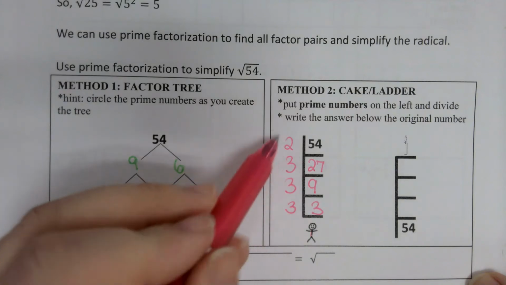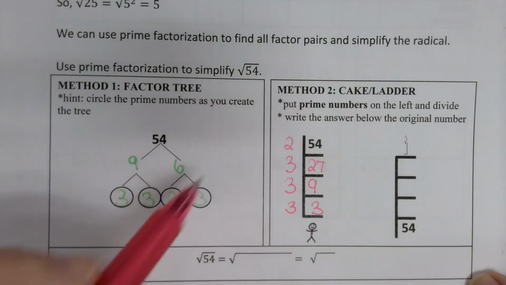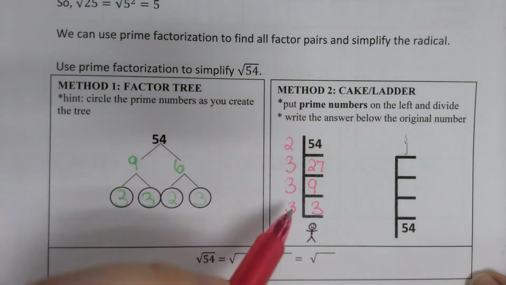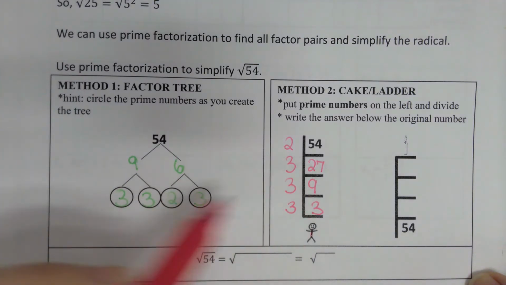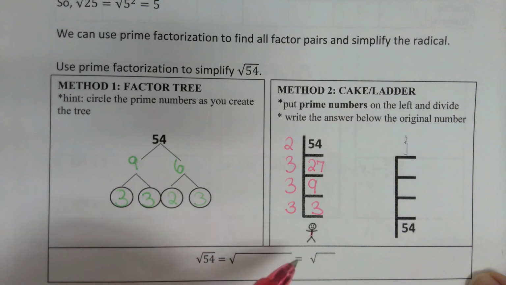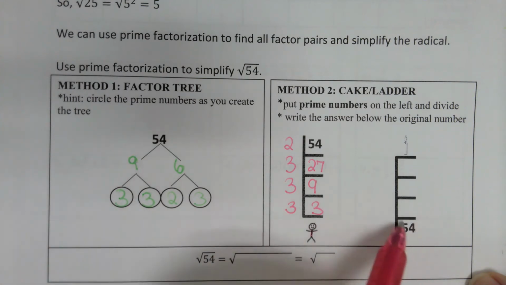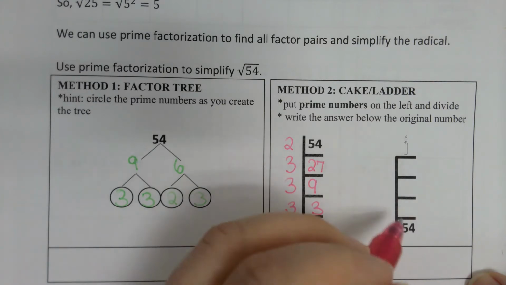But all of my prime numbers are lined up to the left here. Notice I had 3 3s over here, 3 3s here, and a 2 and a 2. Same numbers, just different method. It does not matter which method you choose. You might also see the ladder method called the birthday cake method. That's just when we start the birthday cake down at the bottom.